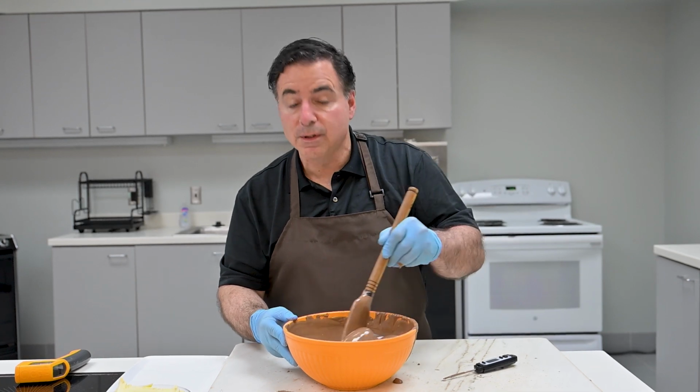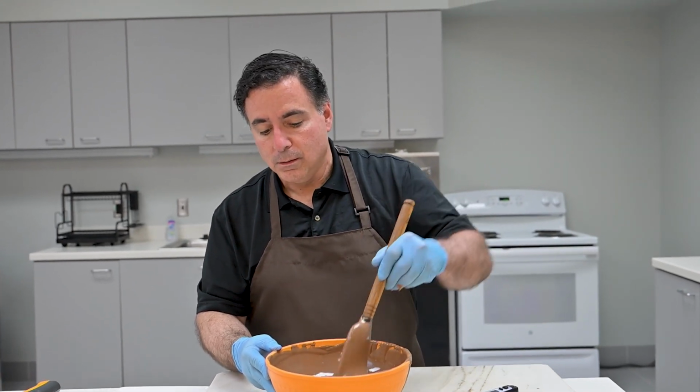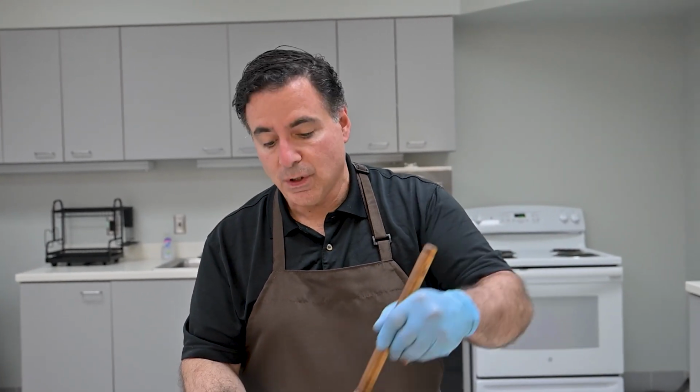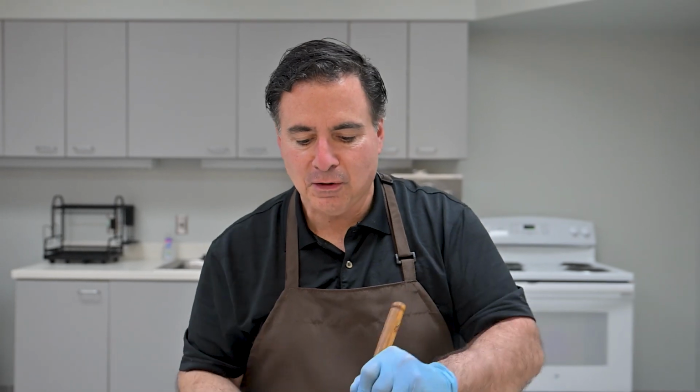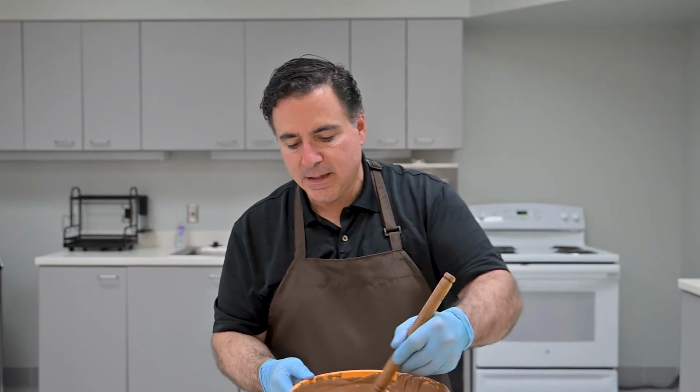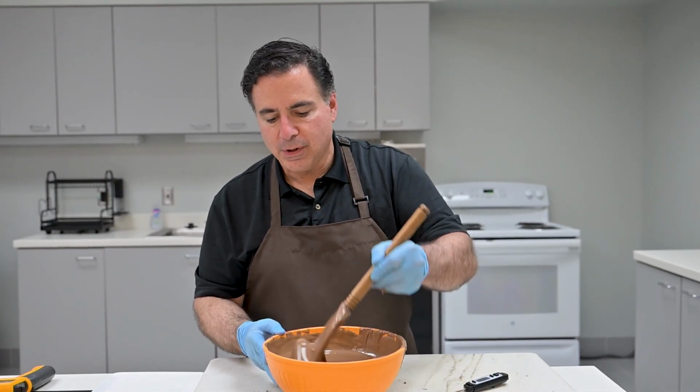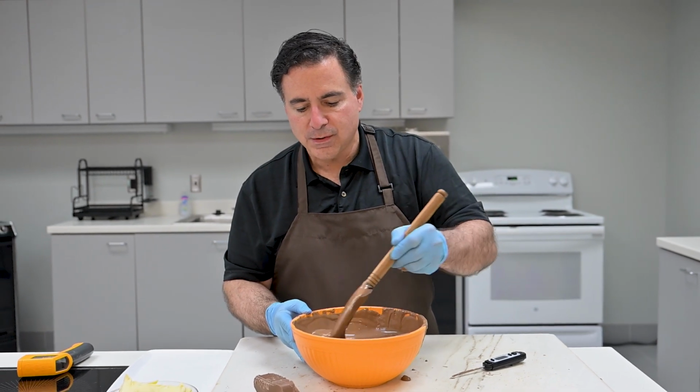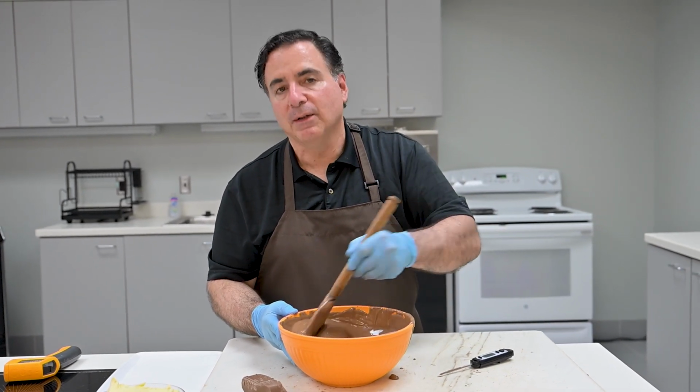Now, with this approach to tempering, we never create any of those unstable crystals. When we started, the completely melted chocolate had no crystallized cocoa butter, and the only cocoa butter crystals that are getting introduced into it are the stable ones that are coming from our seed chocolate. So this is a very clean approach to tempering chocolate. There are no unstable crystals that we have to melt out.